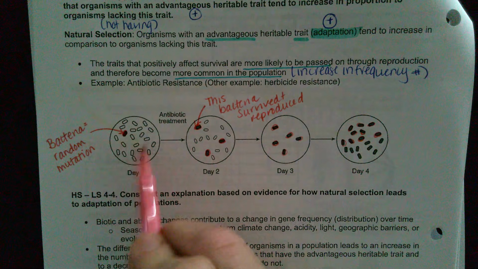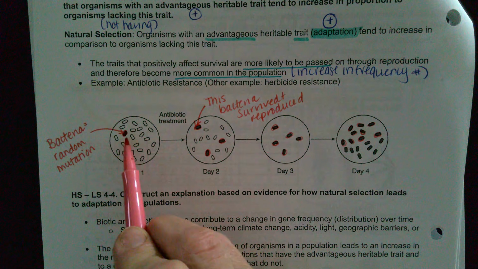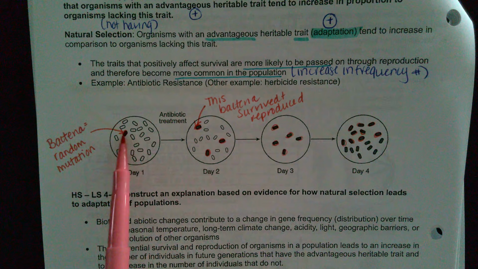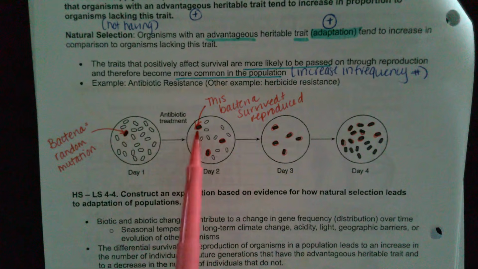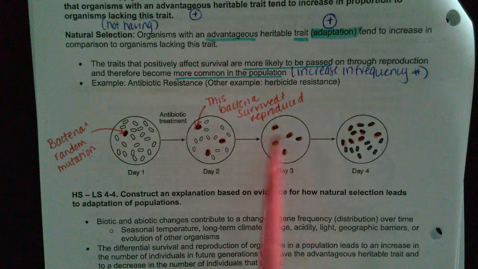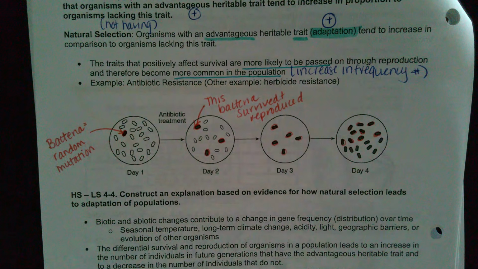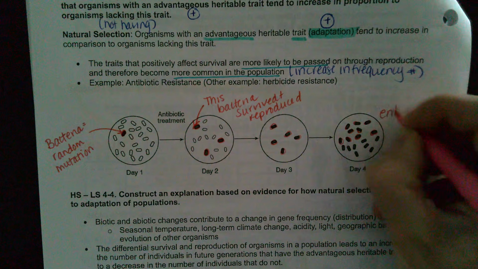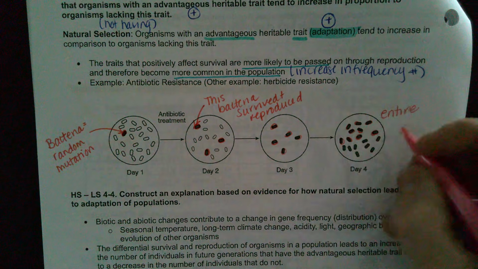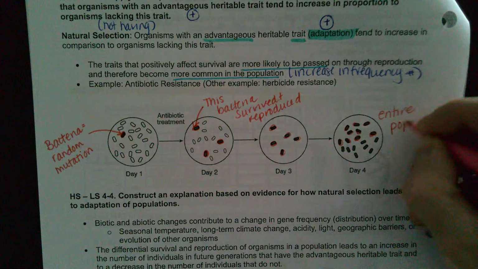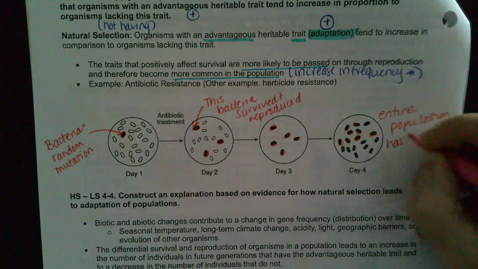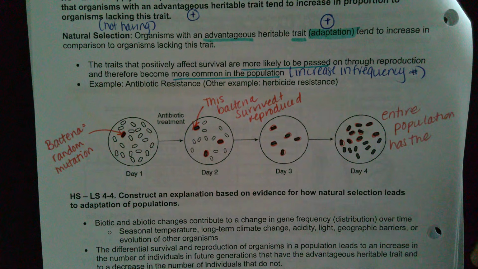This population, which just had one that had the good mutation, right? Just one had a good mutation. That one survived, reproduced. Those ones survived, reproduced, reproduced. Now, the entire population has the good trait or the advantageous trait.